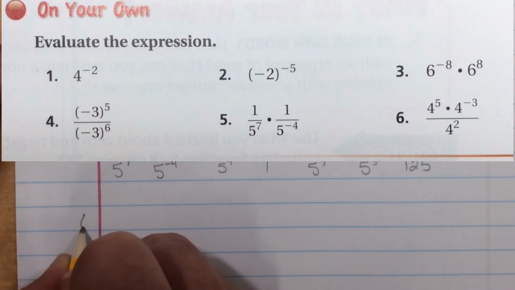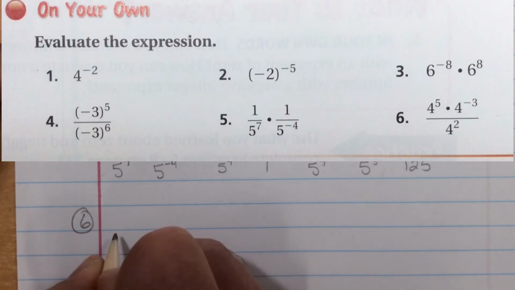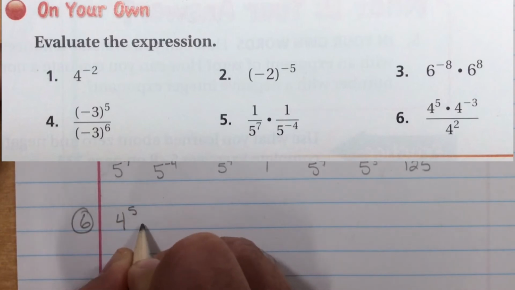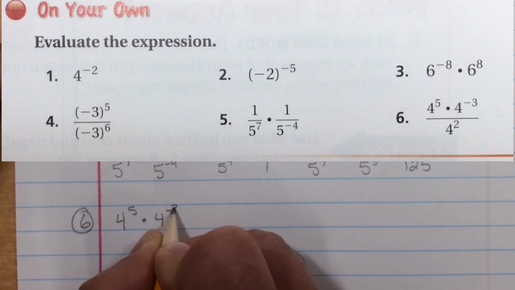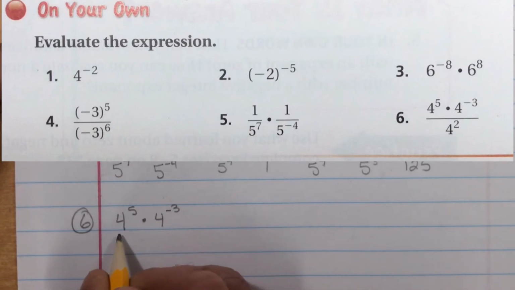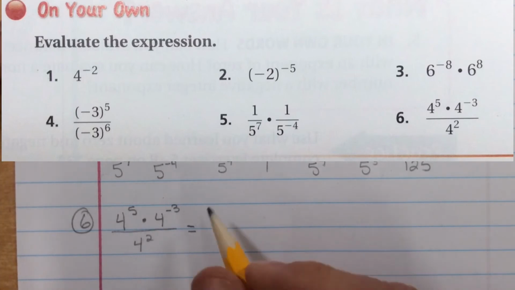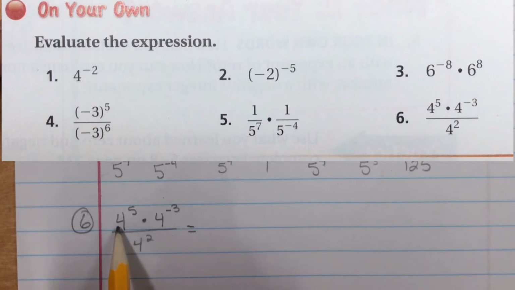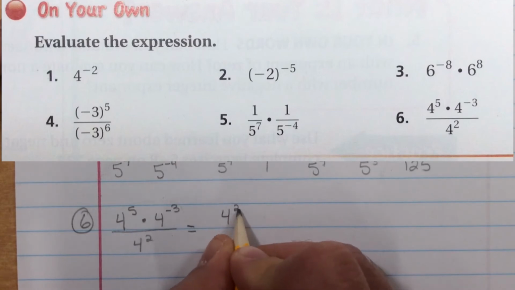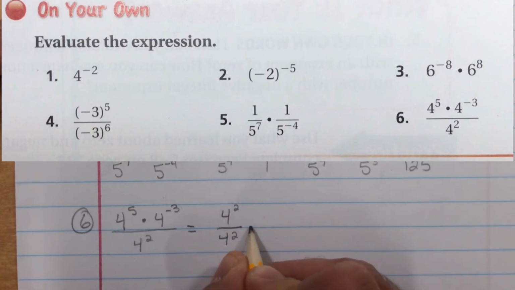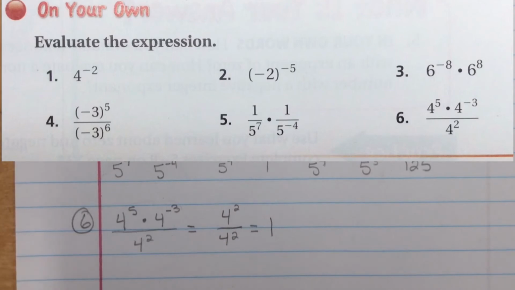Number 6, 4 to the 5th power times 4 to the negative 3rd power all over 4 to the 2nd power. So let's simplify on the top here first. If I add a 5 and a negative 3 together, I get 2. So I have 4 squared over 4 squared, which obviously equals 1. Very good. Well, those went pretty quickly.